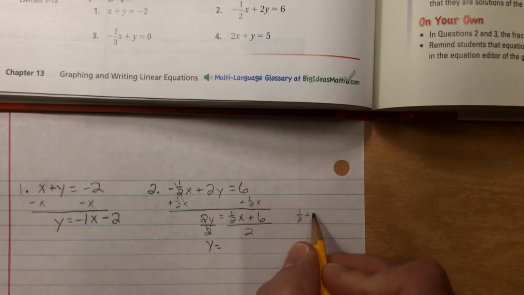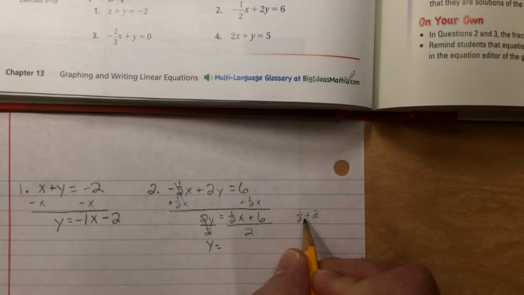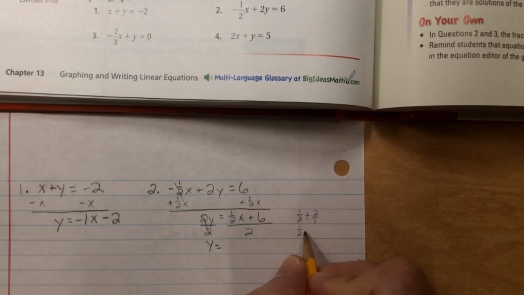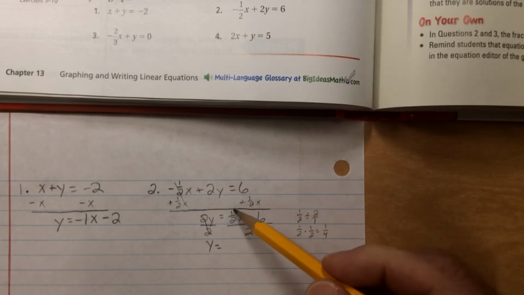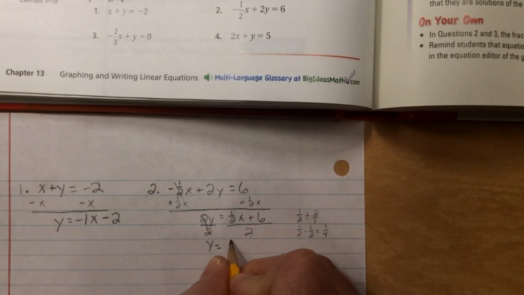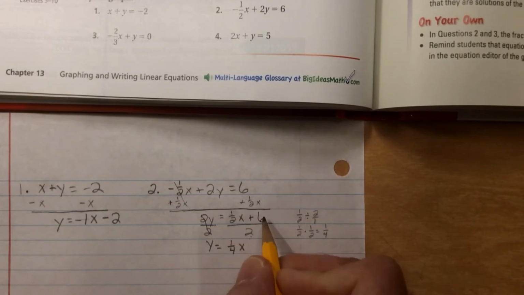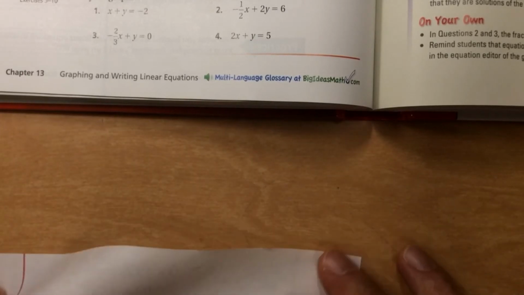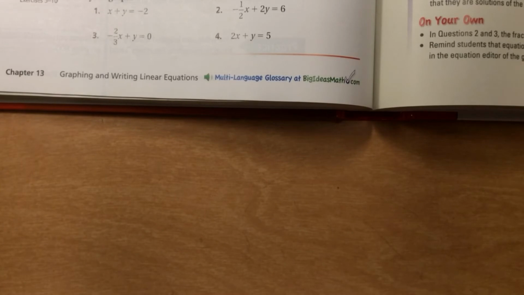1/2 divided by 2 is the same as divided by 2 over 1, which is 1/2 times 1/2, 1/4. Or you could think a half of a pizza divided by 2 people, each of them is going to get a fourth. Either way, you've got 1/4 x left here, and 6 divided by 2 is 3. So y equals 1/4 x plus 3. What's the slope of that? 1 over 4, of course. What's the y-intercept? 3, which means it crosses the y-axis at y equals 3.